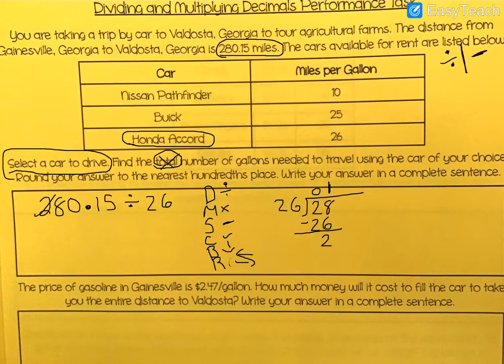Now we want to introduce the next digit. Oh, we're going to check. Can 26 fit into 2? No, it can't. So now the next step is to bring down. In order to bring down, we have to introduce our next digit, which is 0, and we'll bring it down. Can 26 fit into 20? No, it can't. Before we bring down another digit, we have to represent that 26 can't fit into 20 in our quotient, and we're going to say 0.